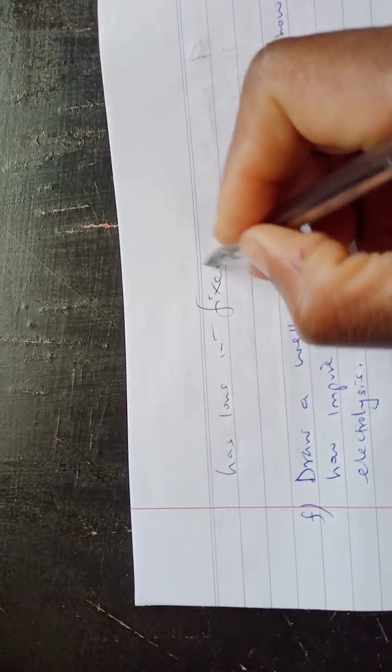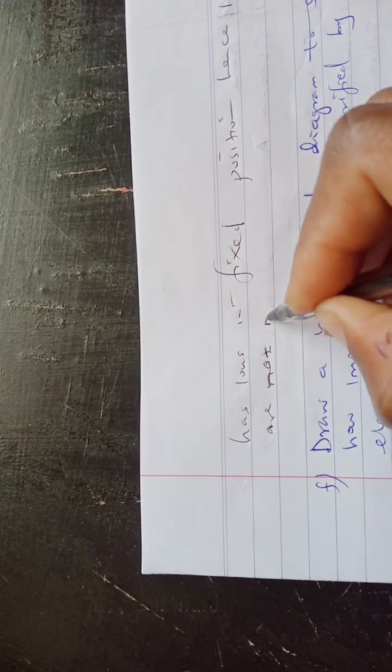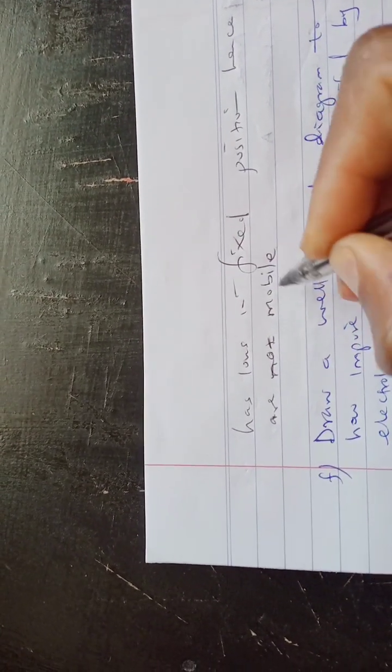has ions in fixed position, hence ions are not mobile, and for that reason solid sodium chloride cannot be a good conductor like the sodium metal.